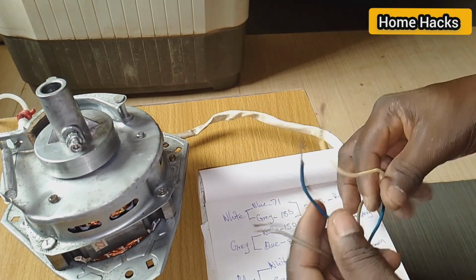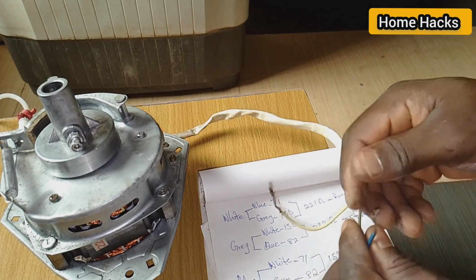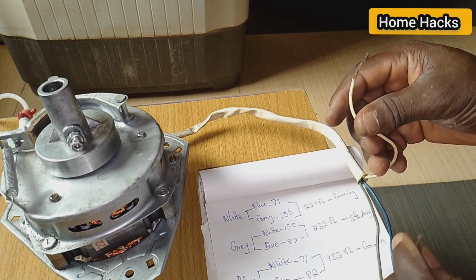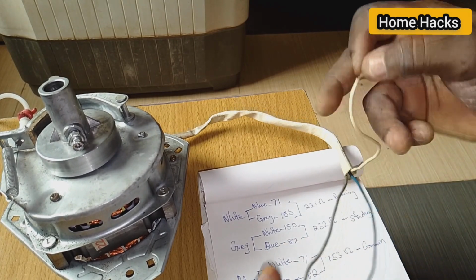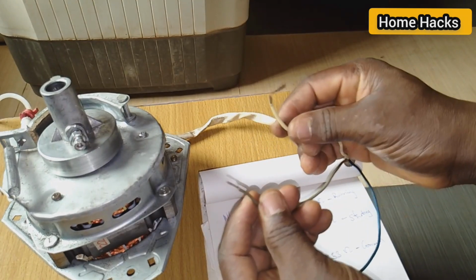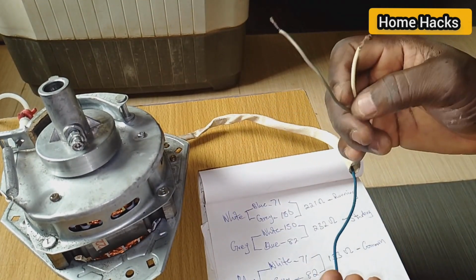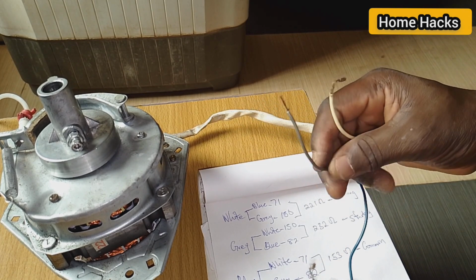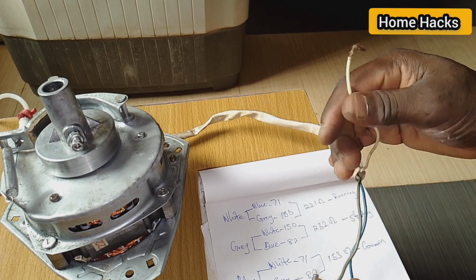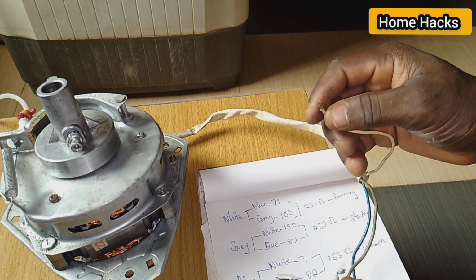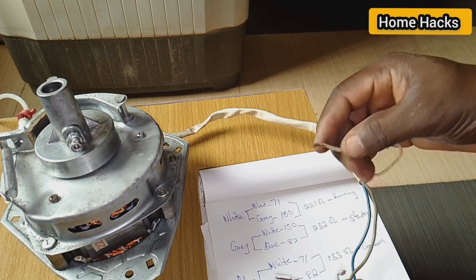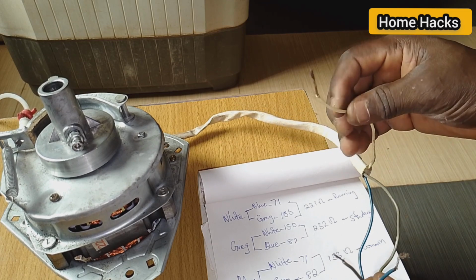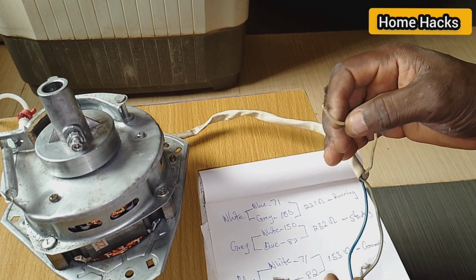So now that we have it, the capacitor is coming in between the starting coil, which is the gray, and the white. So the capacitor will be connected between gray and white. Now the blue will be connected directly to one line of the main supply. Then the second line of the main supply will be connected to the capacitor that is linked to the running coil. And that is how it is.